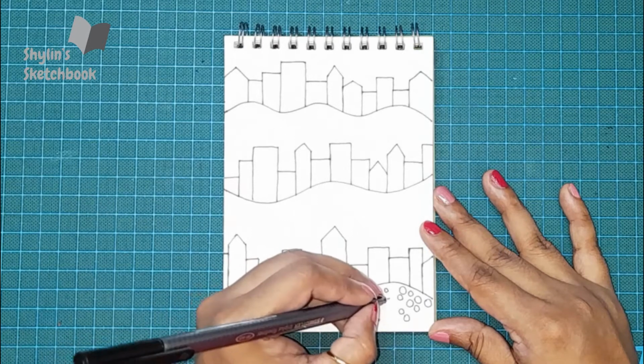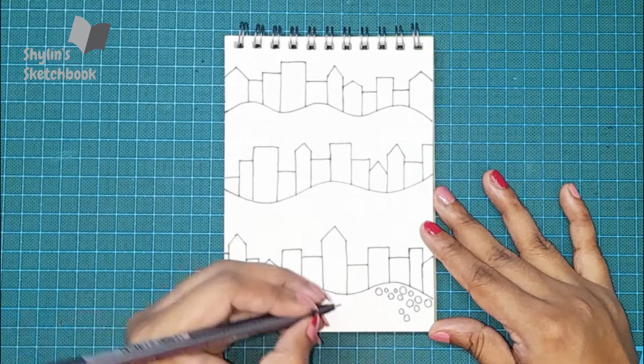An easy and simple pattern to begin with is drawing random circles.